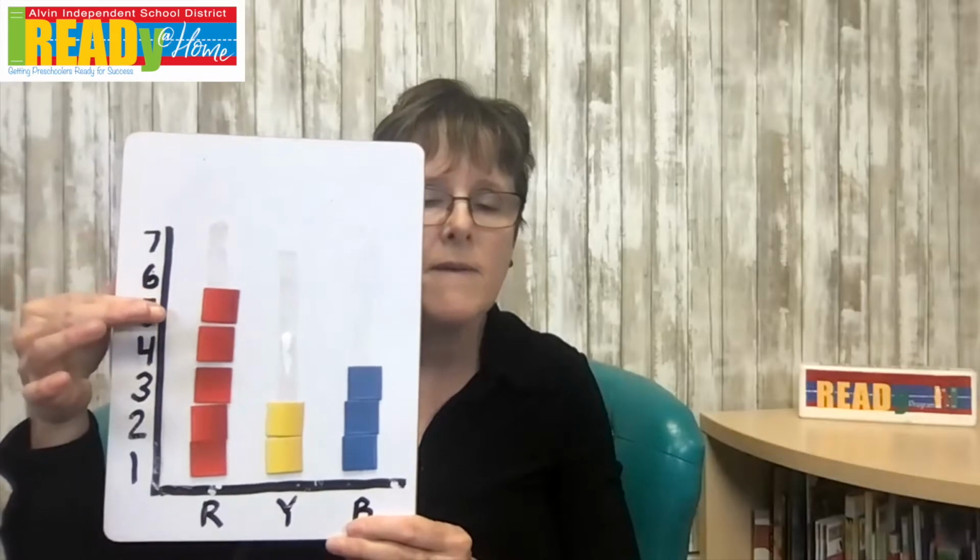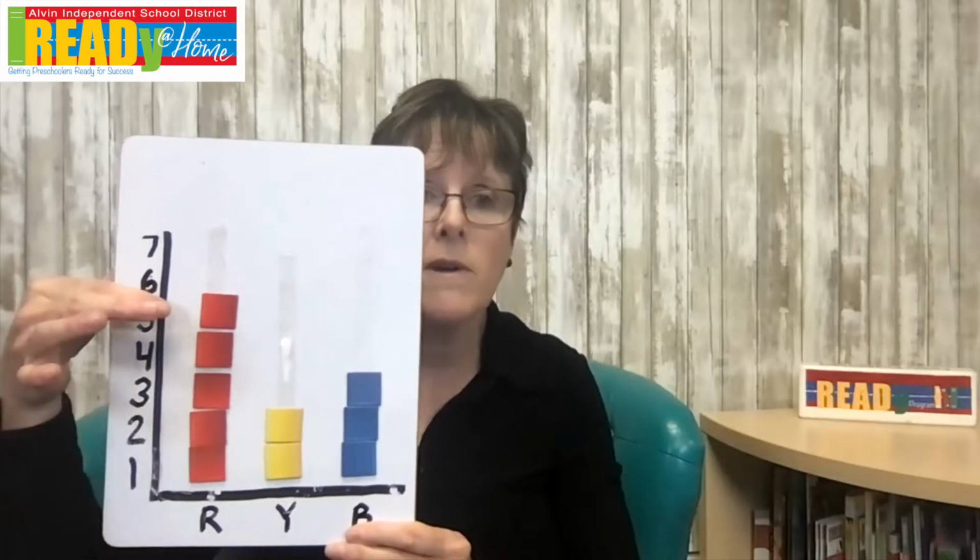Red, how many do we have? We have 5. And the yellow, 2. Which one has the most? 5, because it's taller. So now we know that 5 is greater than 2. 3 is greater than 2. That picture representation gives them their math quantities.